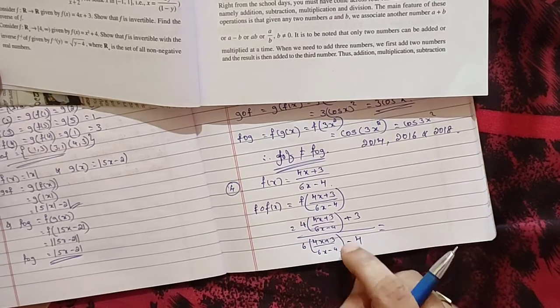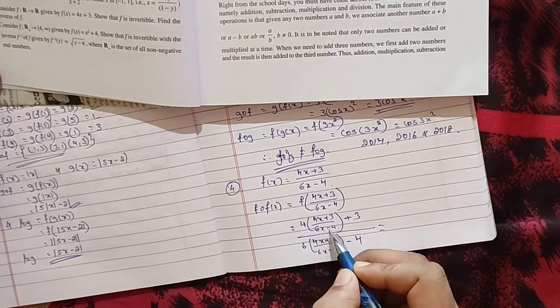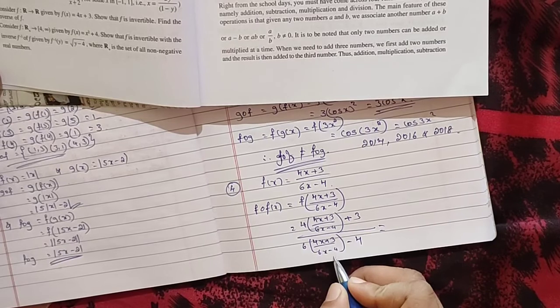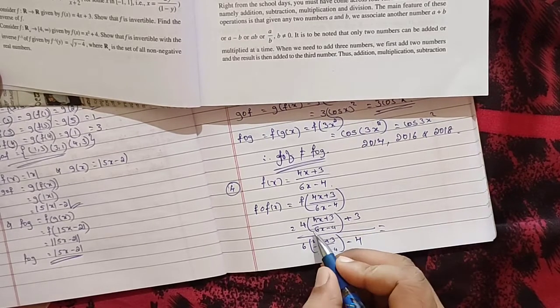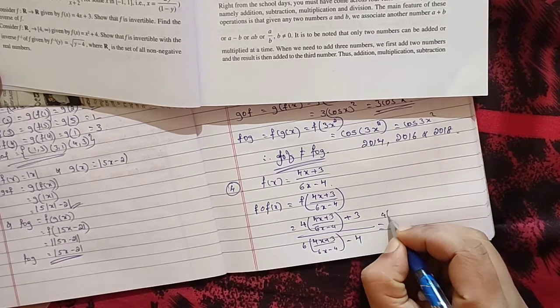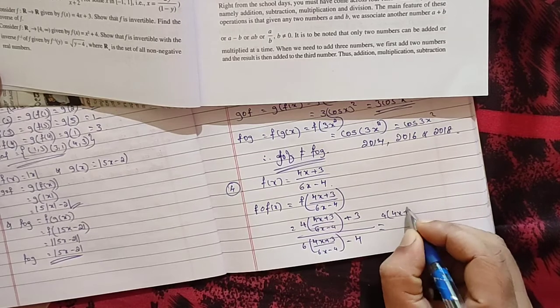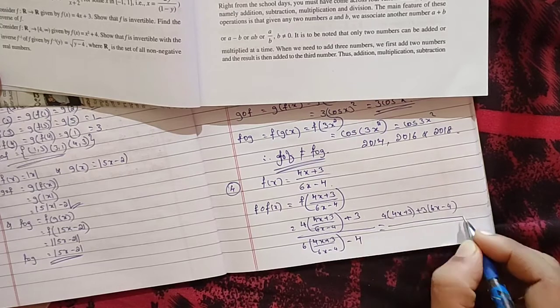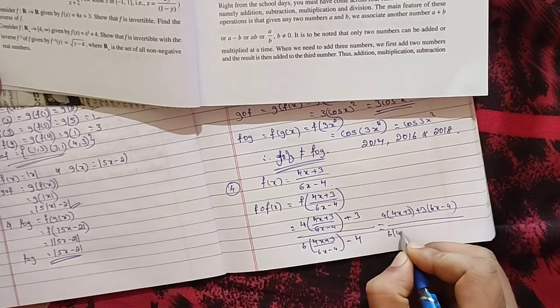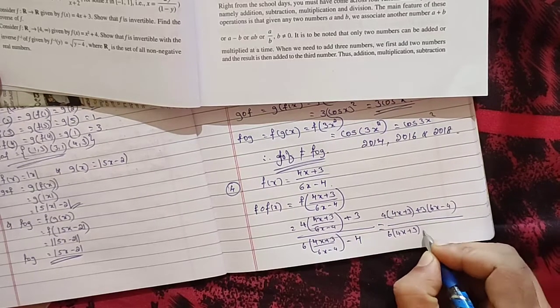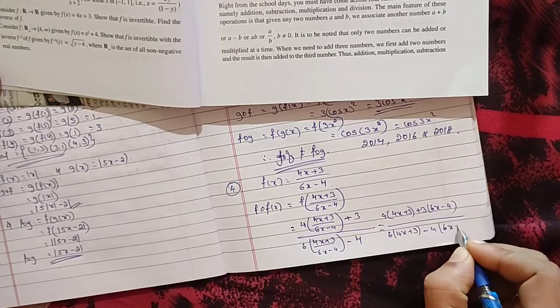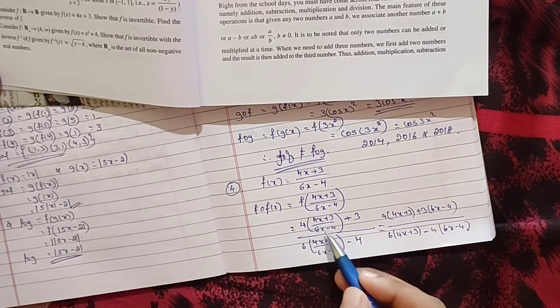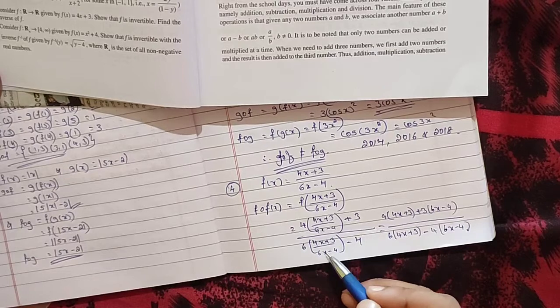Now if I take the LCM, denominator 6x minus 4 and 6x minus 4 get cancelled. So it is remaining 4 into 4x plus 3 plus 3 into 6x minus 4, divided by 6 into 4x plus 3 minus 4 into 6x minus 4. Why is the denominator cancelled, understood?